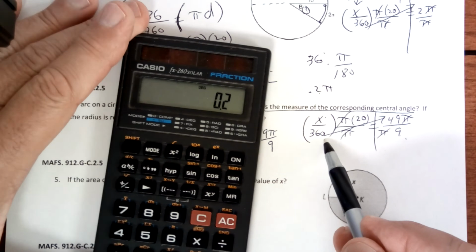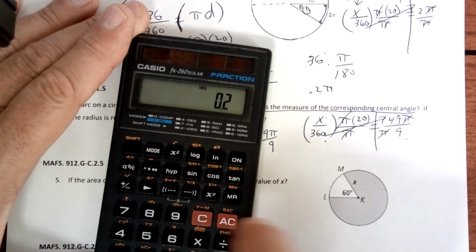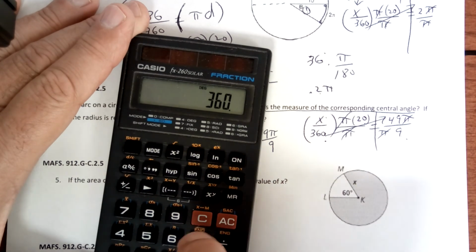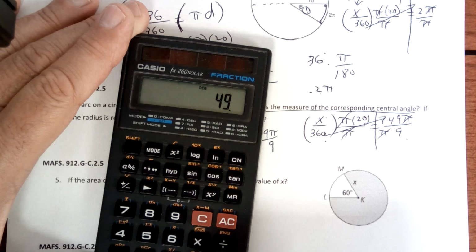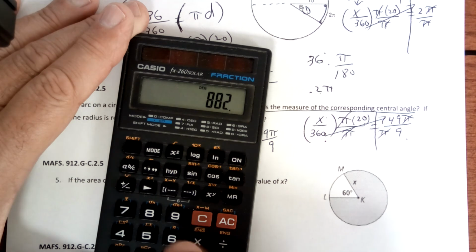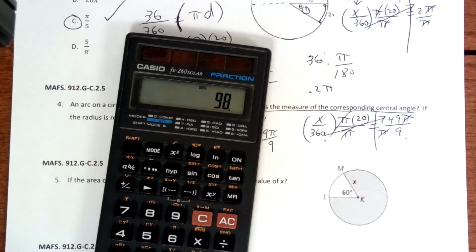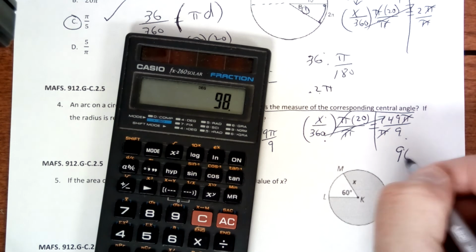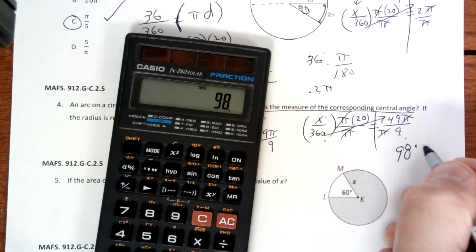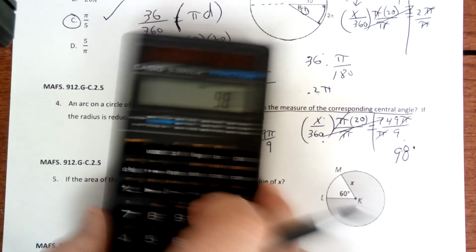360 times 49, press equals, divide by 20, and then divide by 9. Okay, I get 98, and that is correct. So it's 98 degrees. Okay, so 98 degrees is correct.